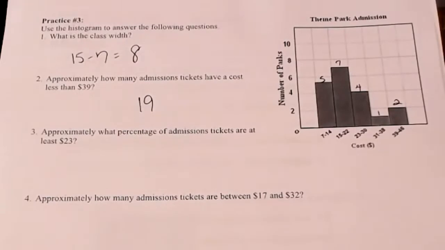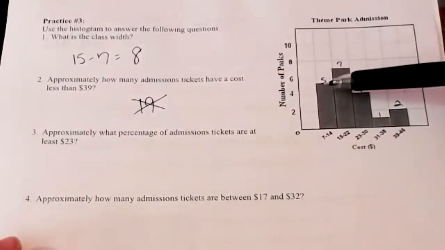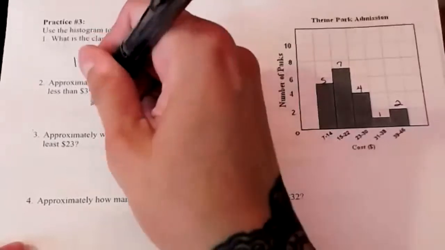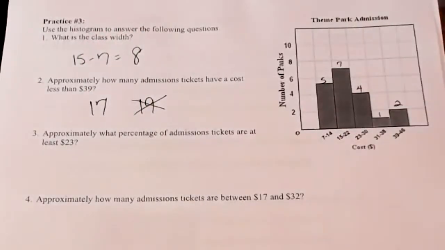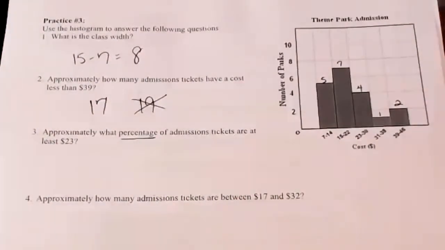And is that 19? The first 4 bars, so you're not adding the last one? Ah, yes, we are not adding the last one. 15? So I got 17. 17. Cool. This is why we do this together. I love this because we check it out, we come up, we kind of dialogue, and then we settle on something that we're happy with. 17 parks is correct. Approximately what percentage of admissions tickets are at least $23?